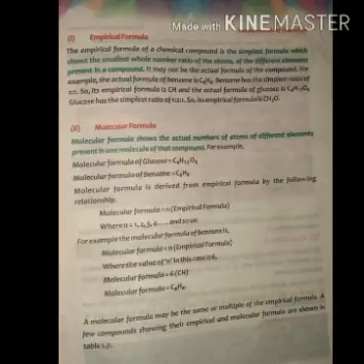Now molecular formula. Dear students, molecular formula shows the actual numbers of atoms of different elements which are present in one molecule of that compound. In contrast, the empirical formula of a chemical compound is the simplest formula which shows the smallest whole number ratio of the atoms of the different elements present in a compound. Here we have an example of molecular formula. Molecular formula of glucose is C6H12O6.